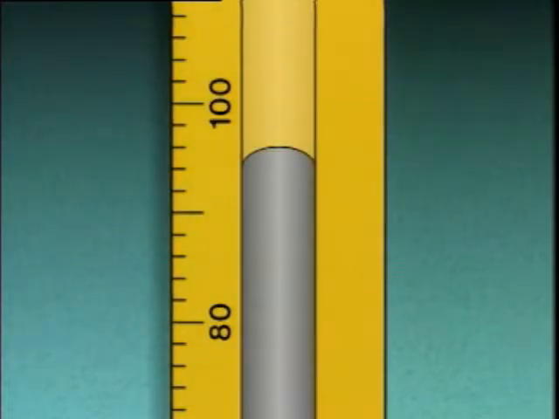Mercury, on the other hand, forms a convex meniscus, which means that the center of the column is higher than the outer edges. So the level of a convex meniscus is read at the highest point.